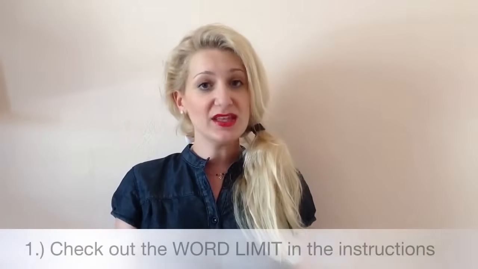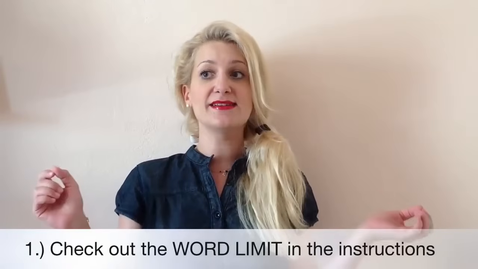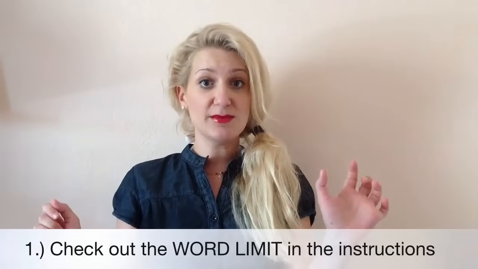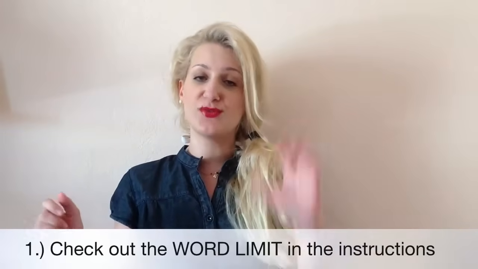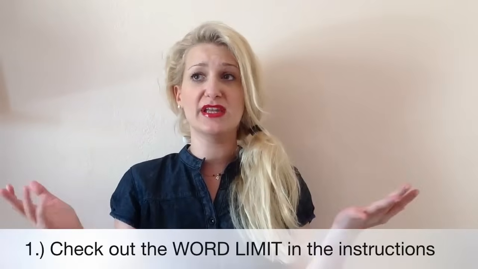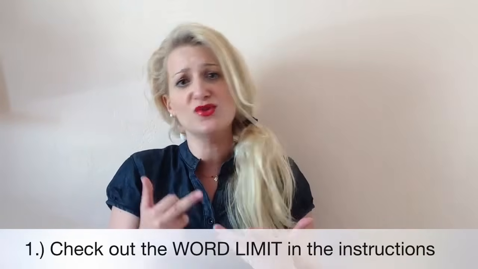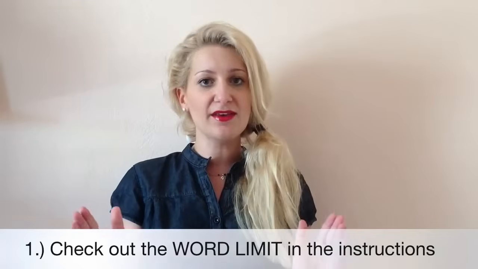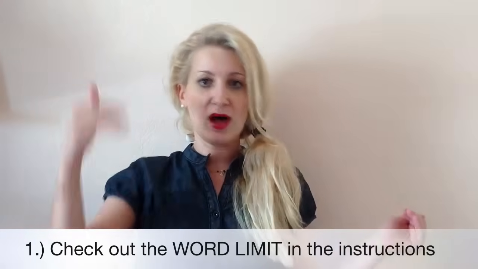All completion tasks are similar in terms of the strategy we follow, so here are some basic things that you need to remember. First of all, there will be a words limit, so please read the instructions carefully and see the words limit that you need to write in order to fill in the gaps. There will be usually no more than 1 word, 2 words or 3 words, so underline this and remember while you fill in the exercise.